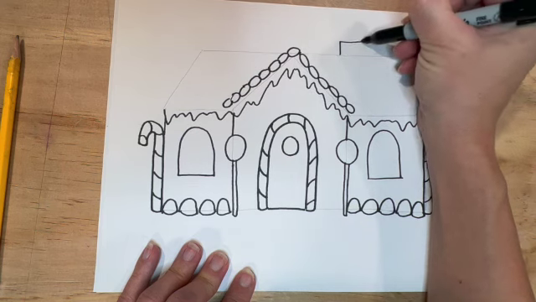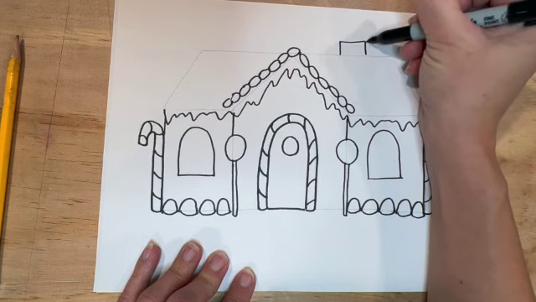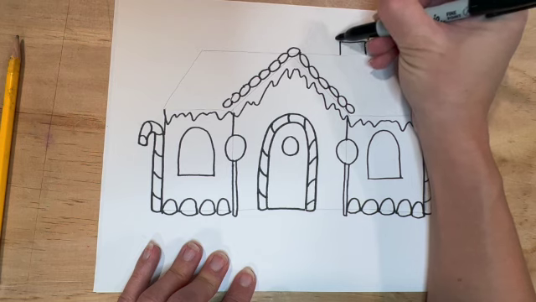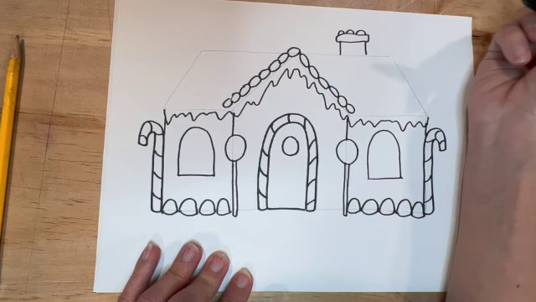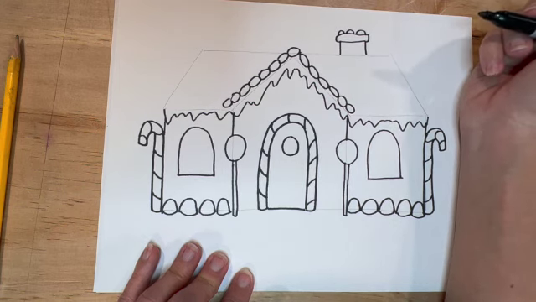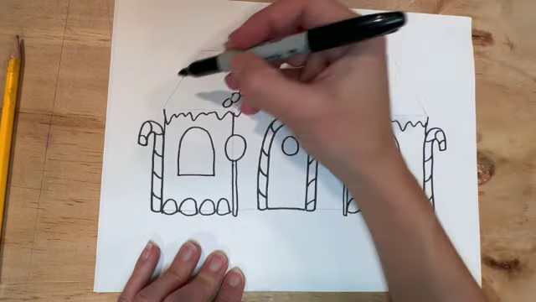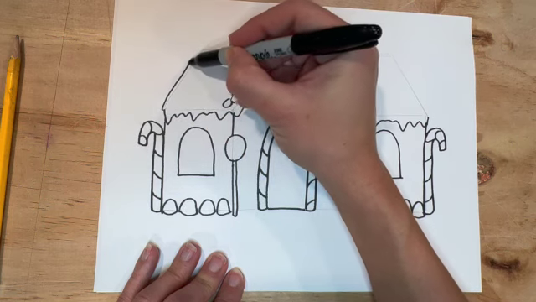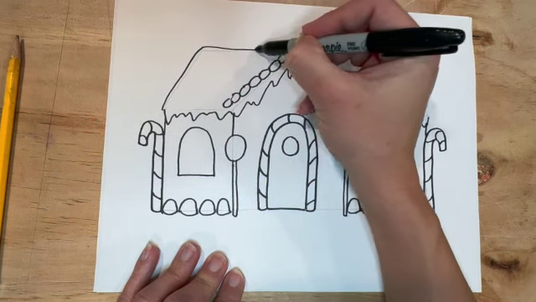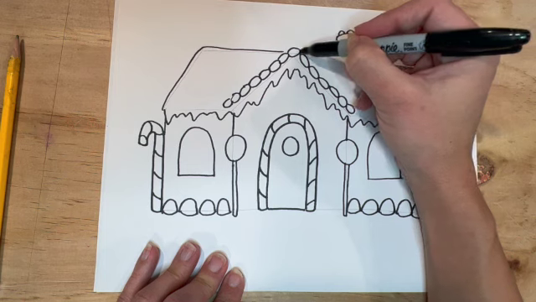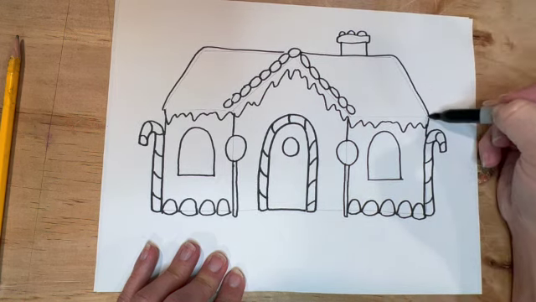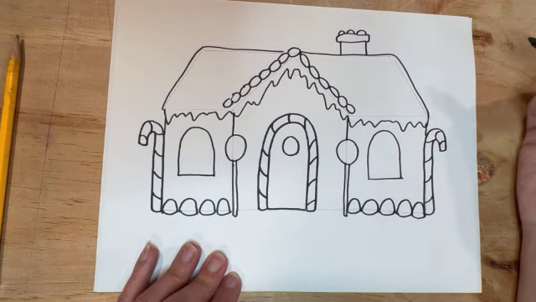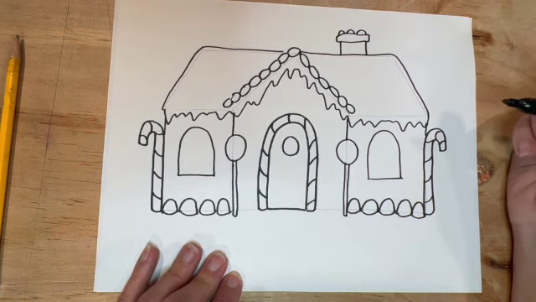I also need to add a chimney to my house, so I'm doing that by adding a rectangle with another rectangle on top, and then a couple little candies on top of that for decoration. I want the rest of my roof just to look like there's snow on top, so I'm just keeping it pretty simple and following my lines for the most part all the way around until I connect to my wavy icicle lines.